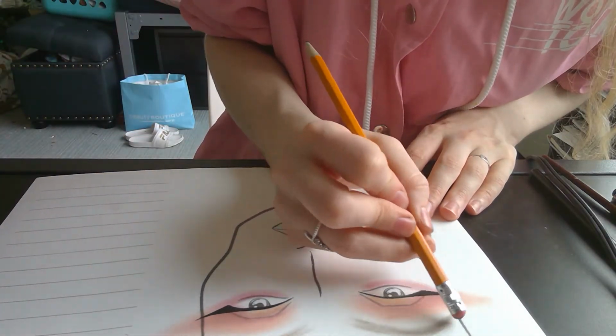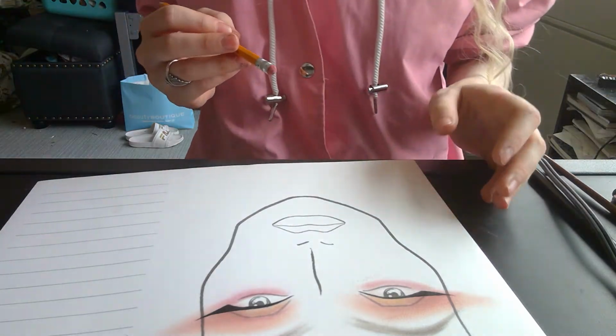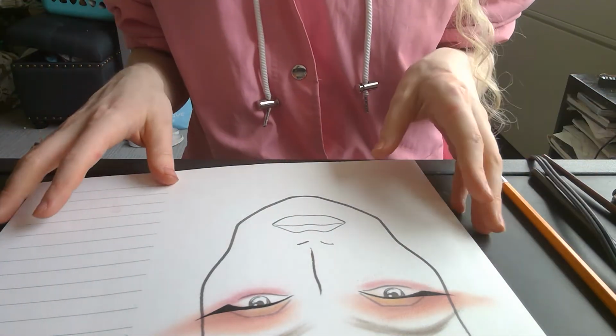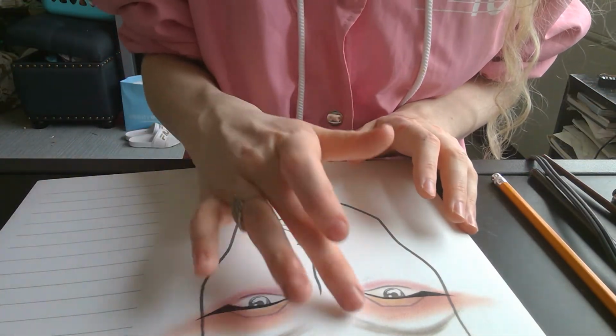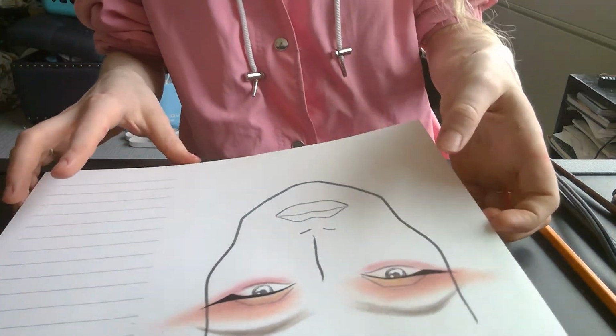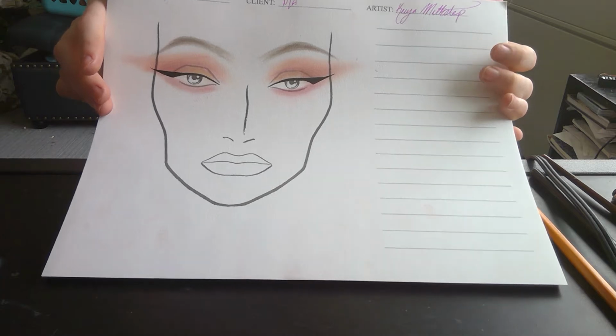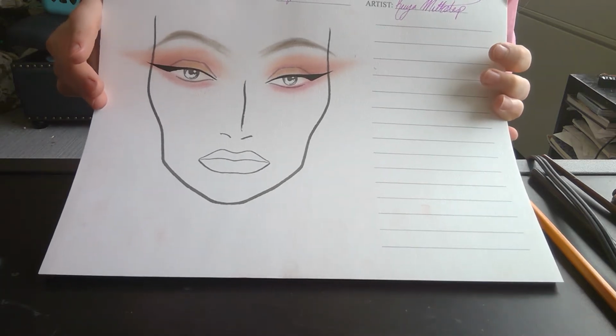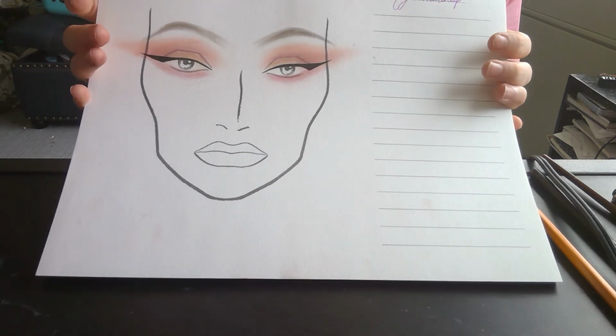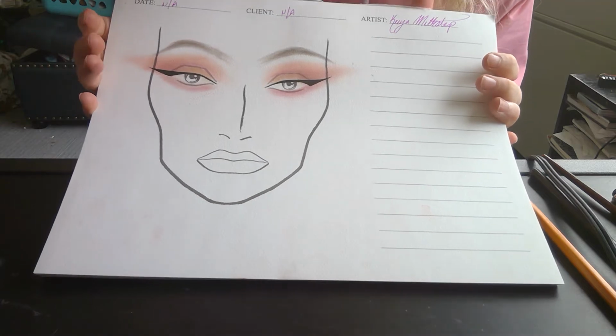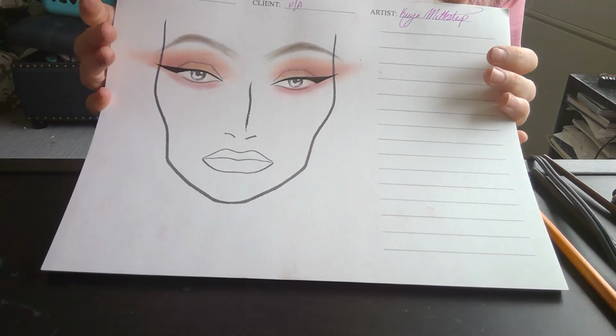And this one seems like it's pretty good. I don't think I really need to touch it or anything. Just maybe over here. There we go. So as you see, I've created my eyebrows now. They look pretty good, pretty symmetrical. And now the one thing that we're just going to go into is our contour.